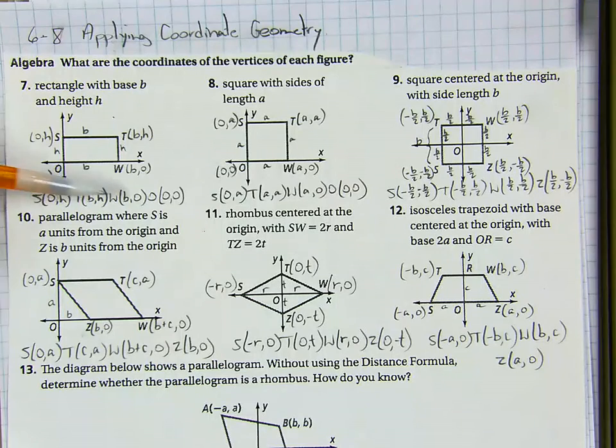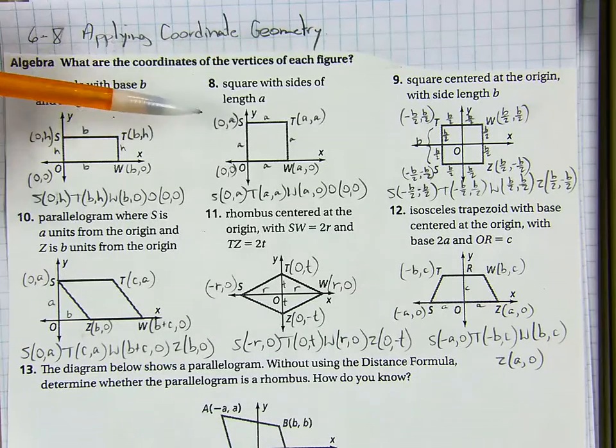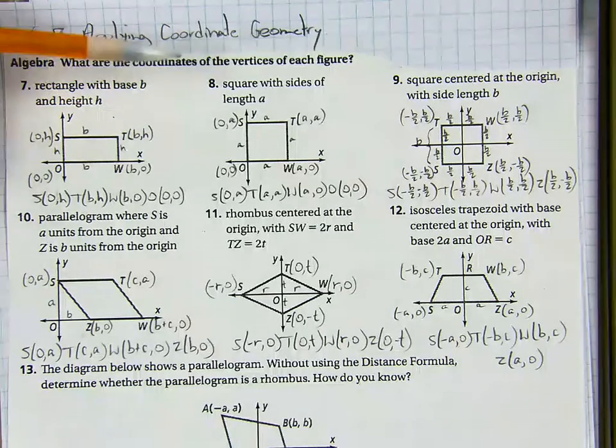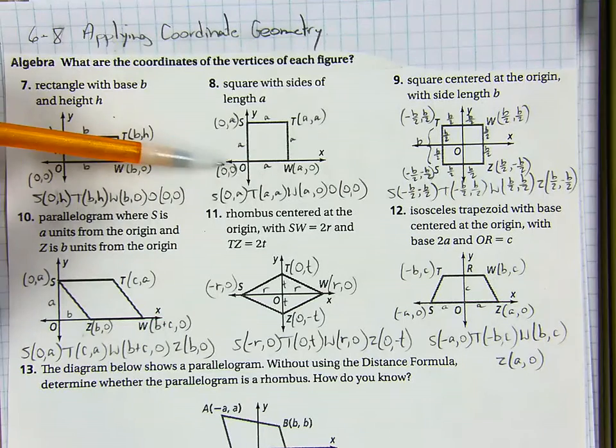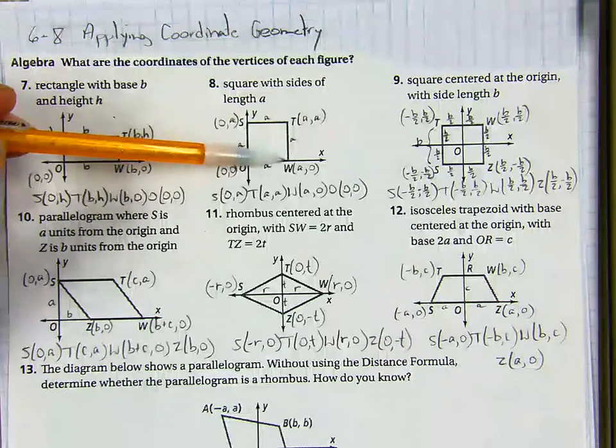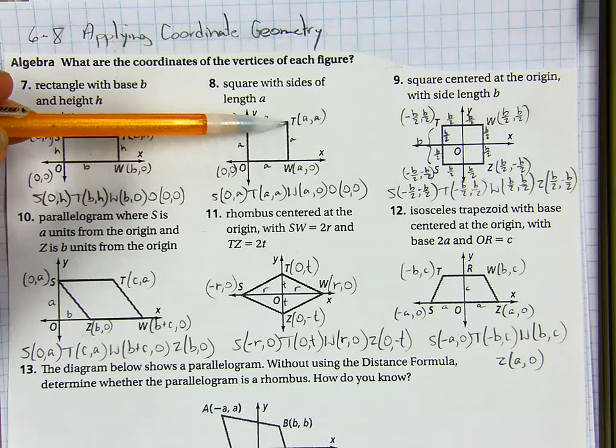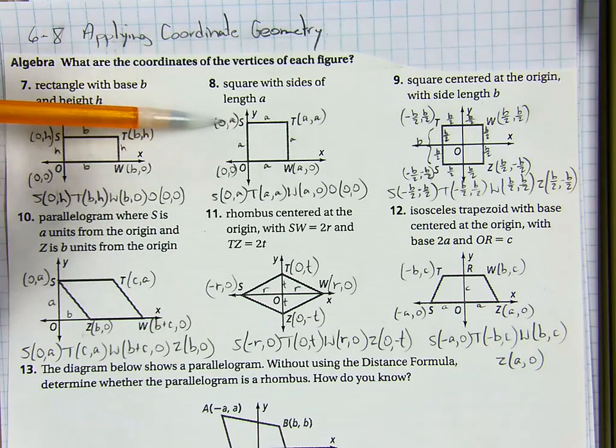These probably should be alphabetical, and I didn't put them alphabetical as I should have. Should have said O, S, T, W, and I put them in that order. But number 8, it's a square with side lengths A, so they're all A. So the origin is 0, 0, W is A, 0, T is A, A, and then S, 0, A. Remember on the y-axis to put the 0 first.